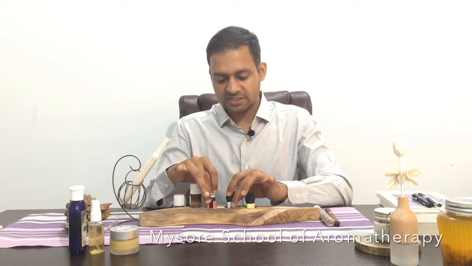So I tried to explain the concept of absolute. I hope it is clear to you. Let me say again, absolute in aromatherapy means oil which is extracted with the help of some petroleum crude oil. Generally we use hexane. And essential oil in aromatherapy means oil which is distilled with the help of water, steam, or both.